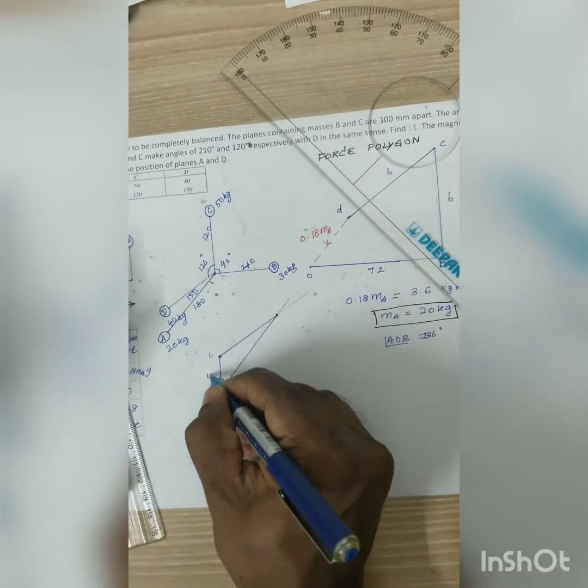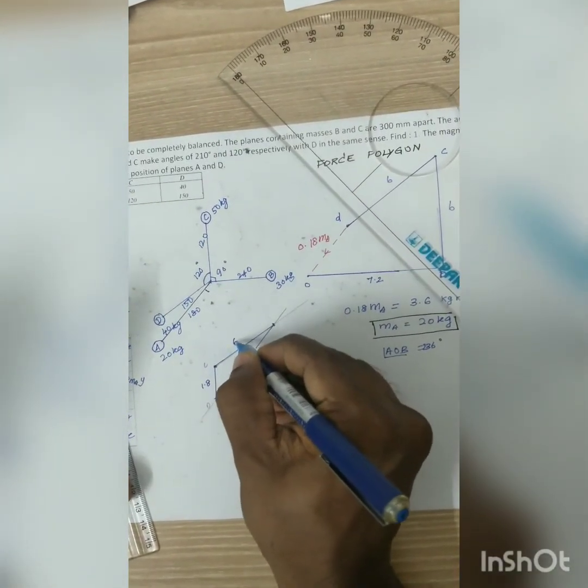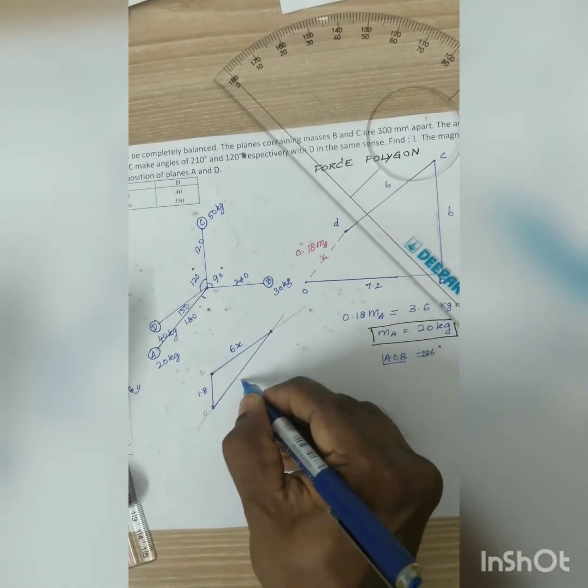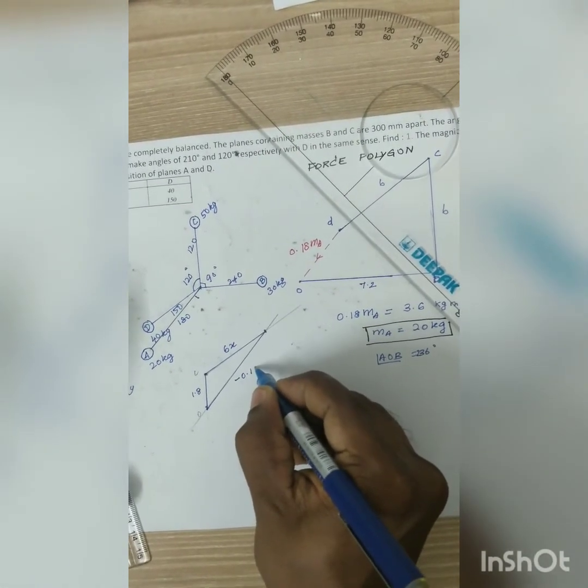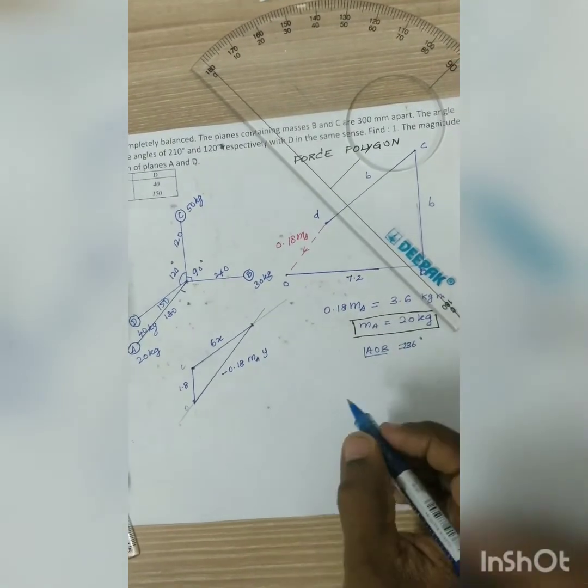This is 1.8, and this is 6x. This is minus 0.18 MA into y.